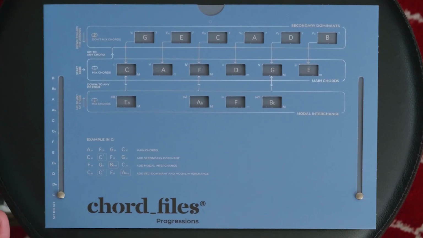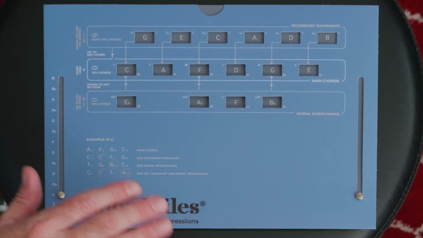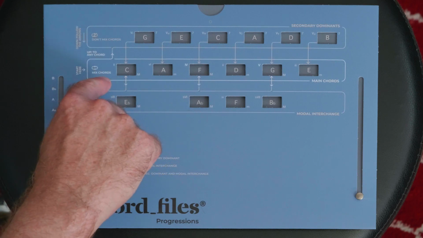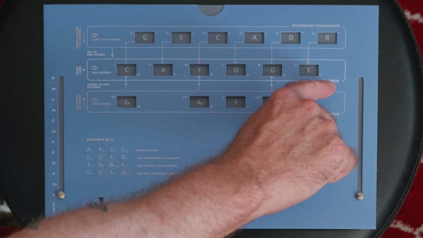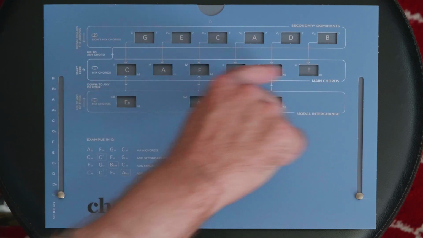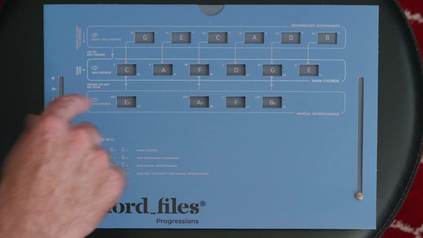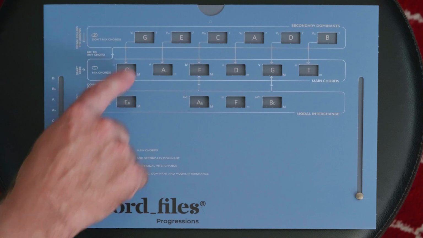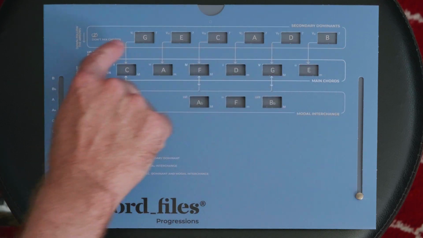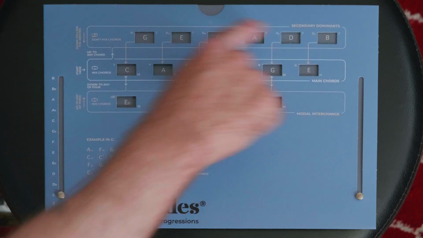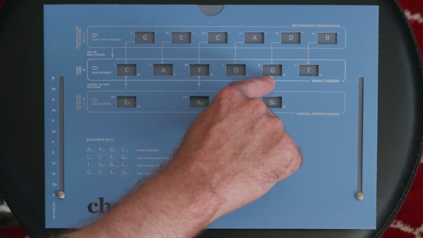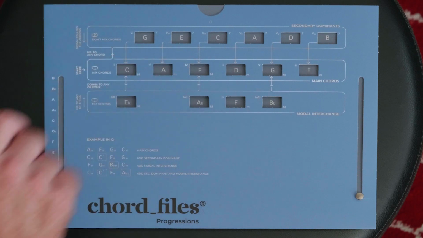So before we start playing, let's take a look at the device itself and talk about how it works and how it expects us to move through chords. The first step is to pick from one of the main chords right here. These are all in the key that you have chosen, and I'm going to be working in C because I'm very comfortable with C. Then we can go up to any of these secondary dominants. We cannot choose a second secondary dominant after that. We have to go down to the chord that it is connected to with an arrow.